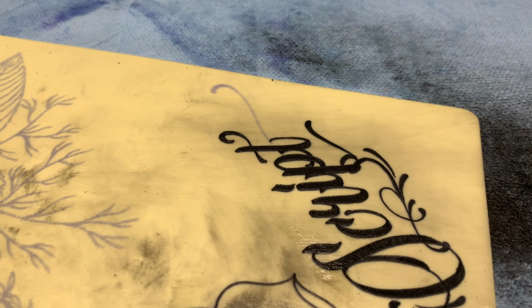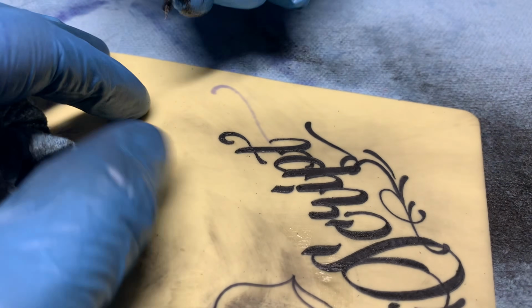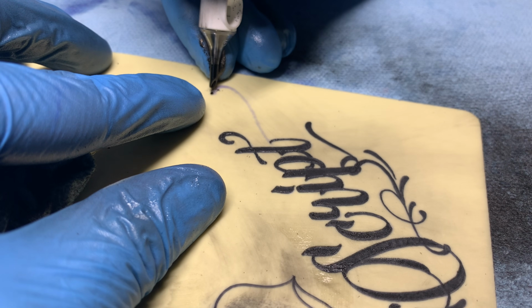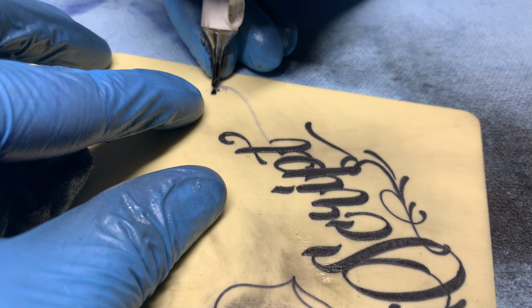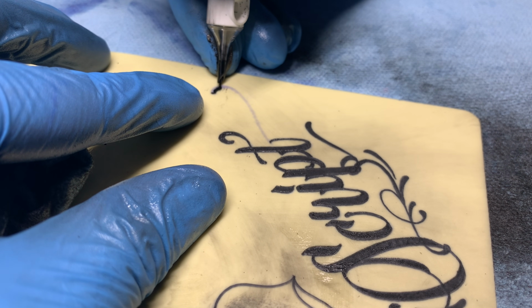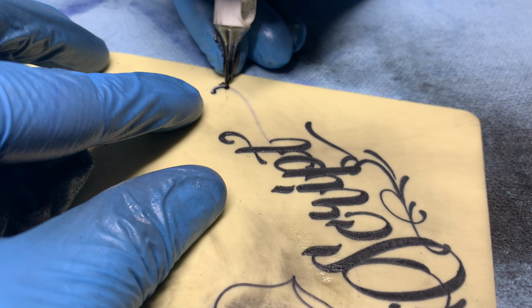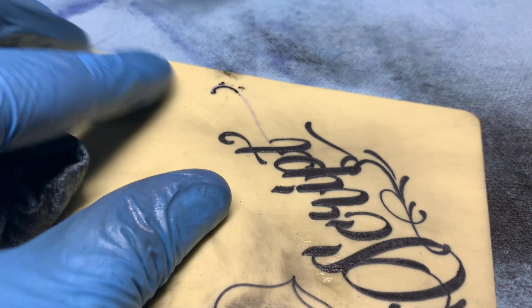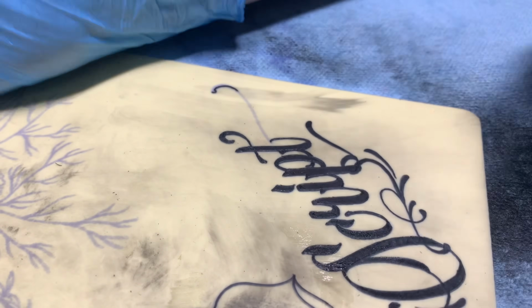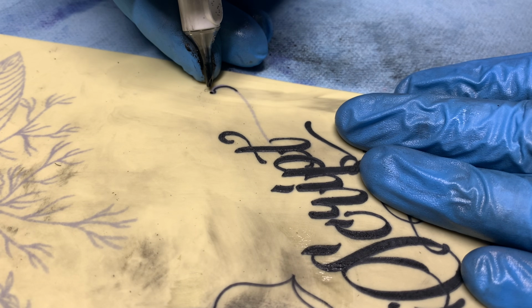Let's go ahead and pull that last detail here. Take our time. There is no rush. Start on this side over here. So bring it around. Pull out there. Repeat that process over here.